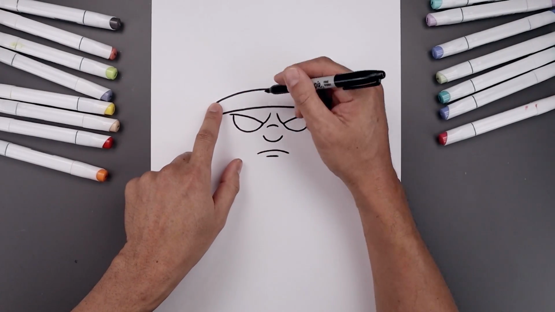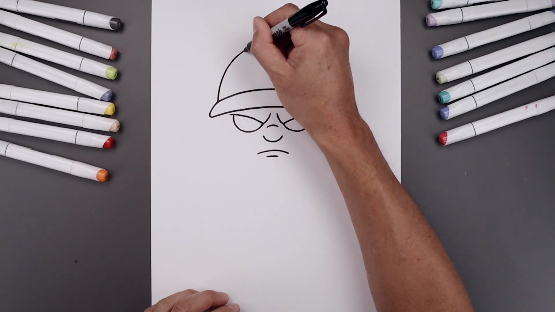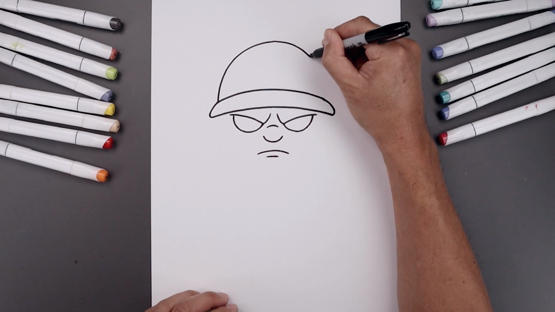Let's go all the way back over towards the left side and draw a half circle for the top of the hat. And bring this up, round out the hat in the middle, go across, and then back down.